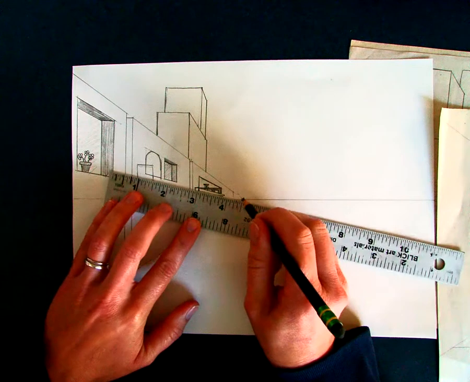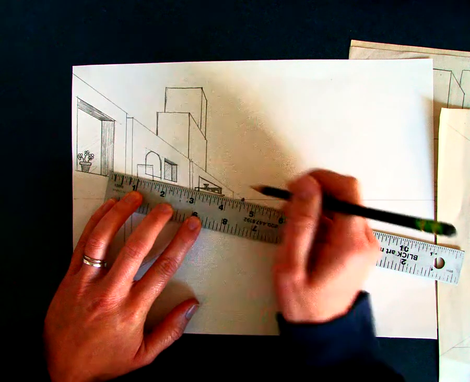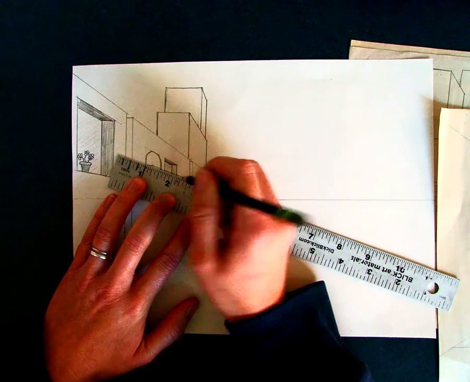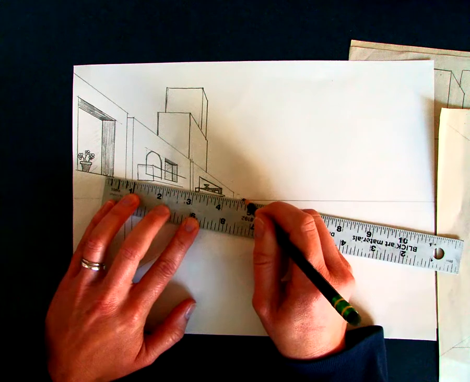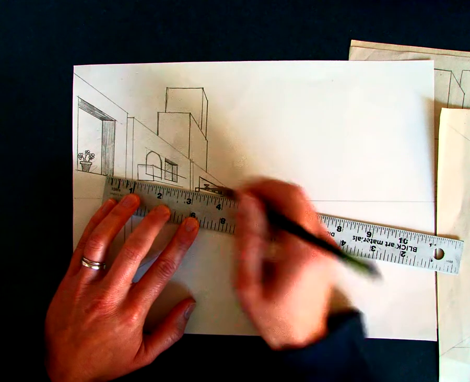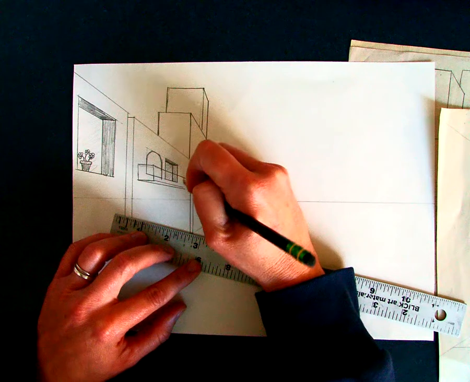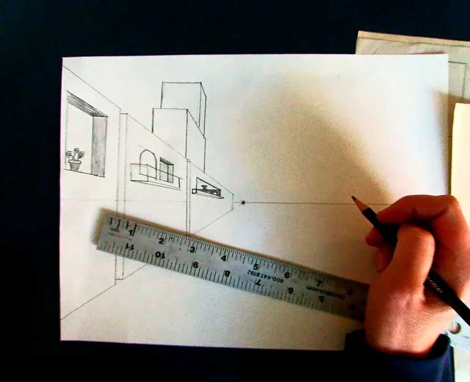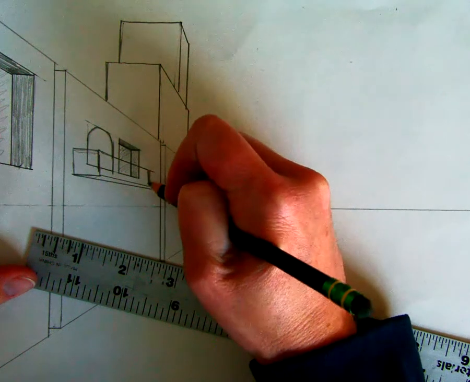But it is the same thing. I start with the square, however big I want that balcony to be. I connect all the corners just like I did with bird's eye view. Just like I did with bird's eye view. Finish off the shape so that this and this are parallel.